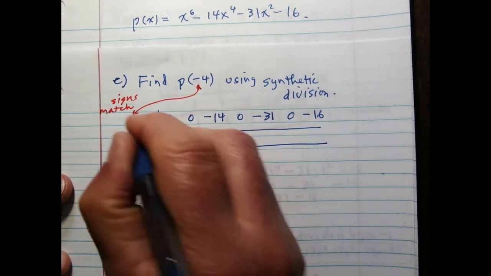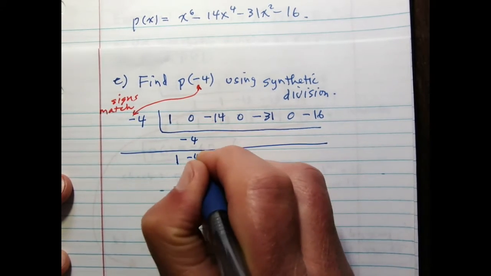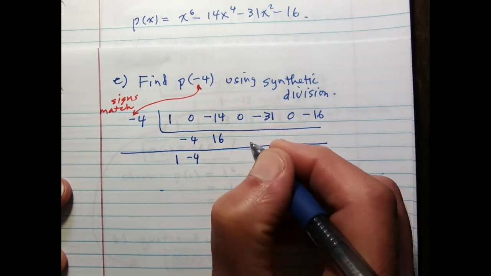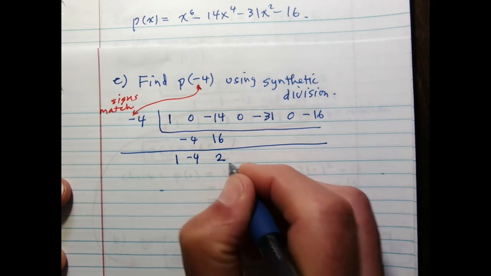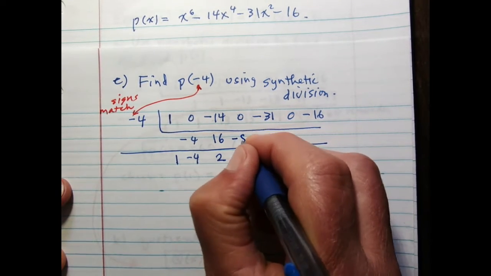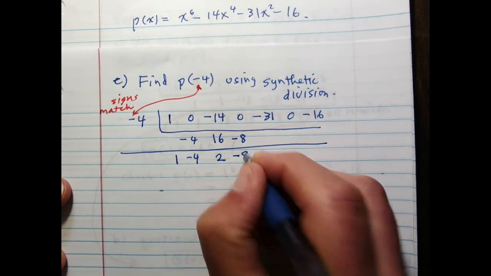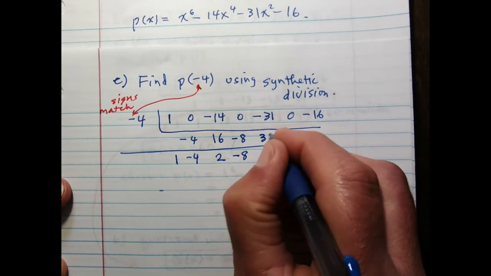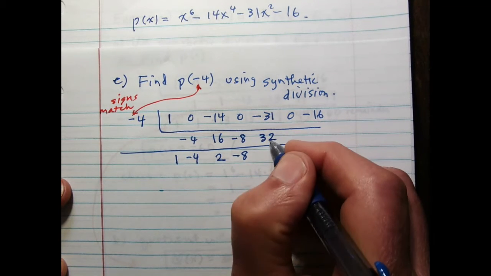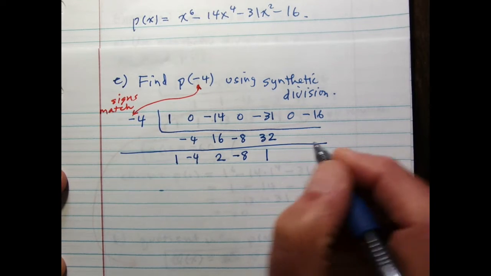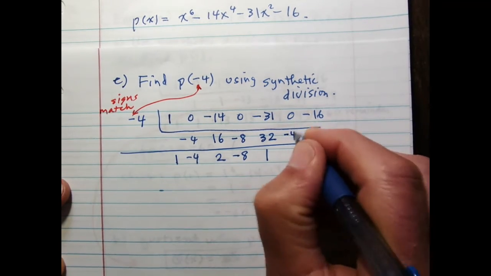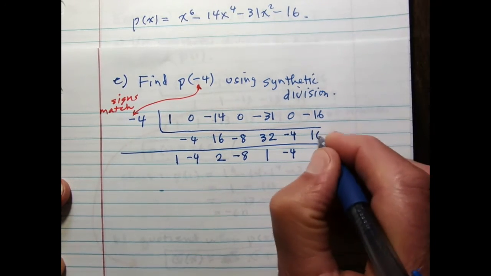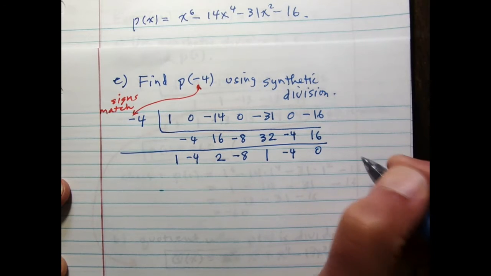Bring down the 1. 1 times negative 4 is negative 4. Add these, I get negative 4. Now I multiply. Negative 4 times negative 4 is positive 16. When I add, I get 2. 2 times negative 4 is negative 8. Add these, I have negative 8. Negative 8 times negative 4, positive 32. I add, I get 1. 1 times negative 4 is negative 4. Add these, I get negative 4. Negative 4 times negative 4 is positive 16. Add these, I get 0.